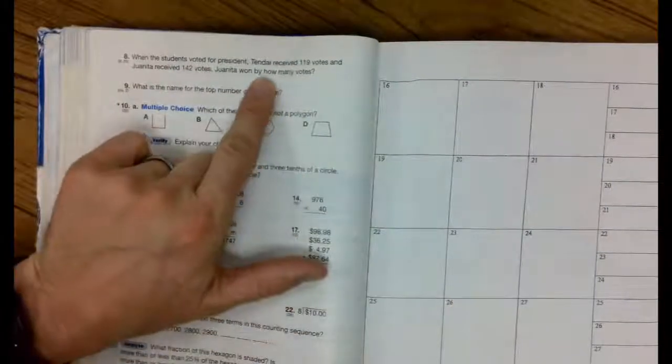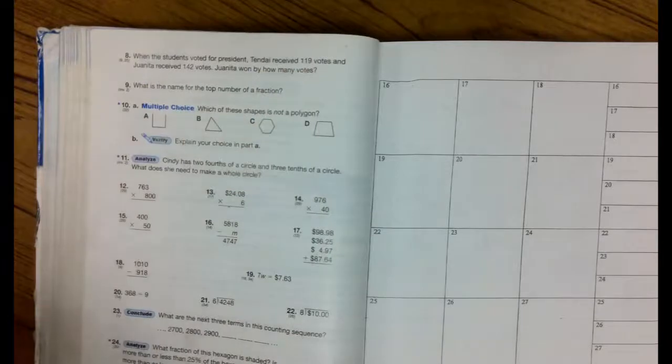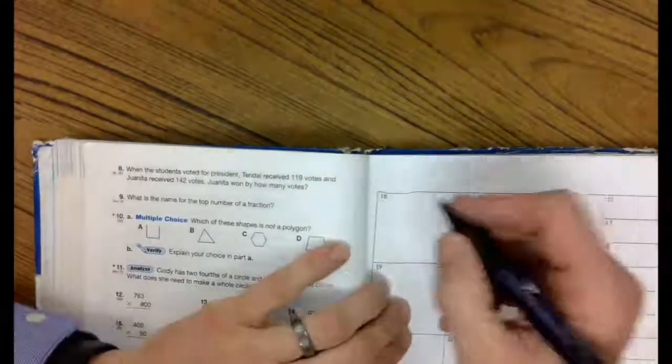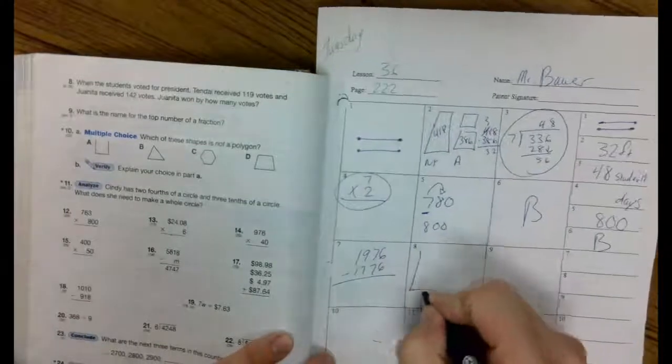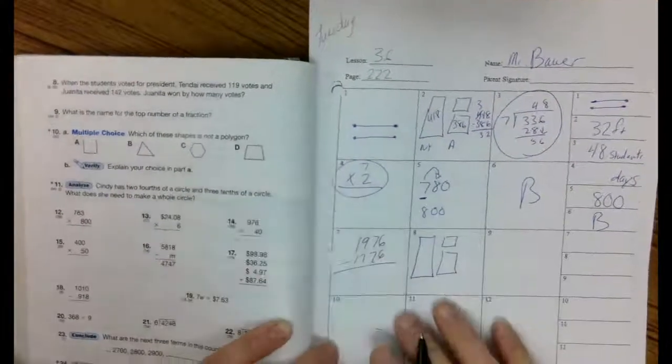Check out number 8. When the students voted for President, Trendai received 119 votes, and Jeanette received 142 votes. Jeanette won by how many votes? Okay, lesson 35. We got our difference triangle, our smaller triangle, and our bigger triangle.